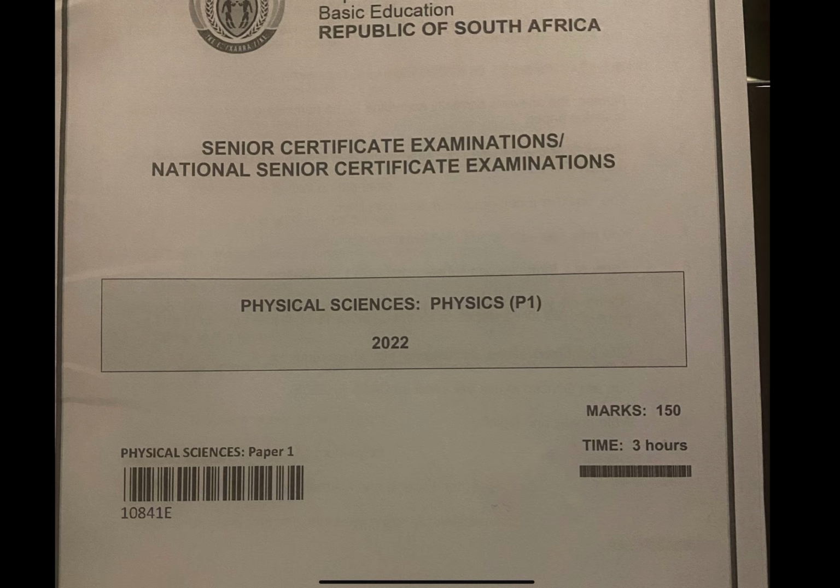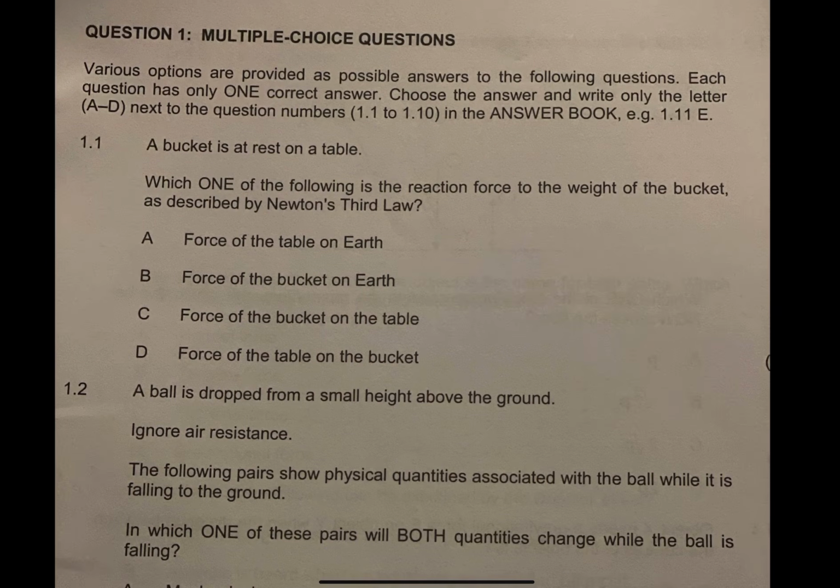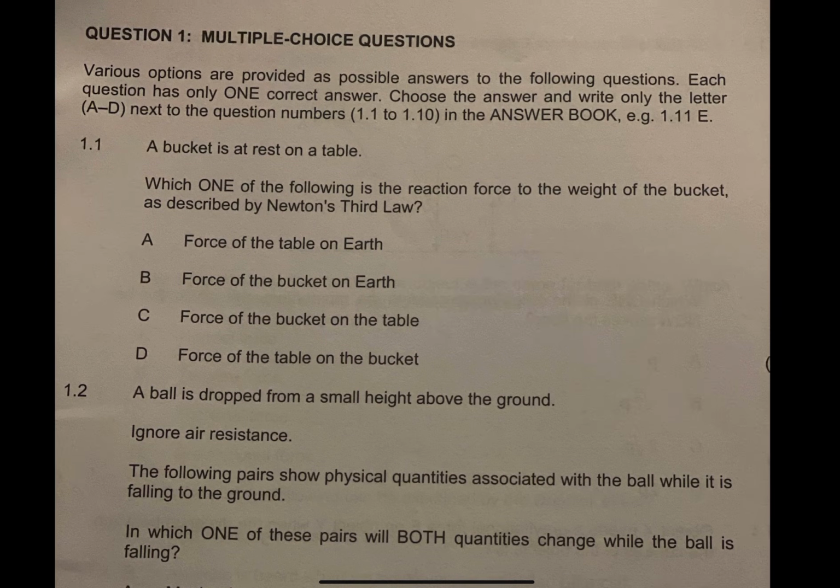All right, let me just go through this paper. Hopefully, you are ready to tackle it along with me. Let's go through the very first question in multiple choice. And by the way, I'll be answering the questions in stages, so I won't do the entire question paper, I'll just be posting it one question at a time. Hope that will be okay with you. Right, let's go through multiple choice.